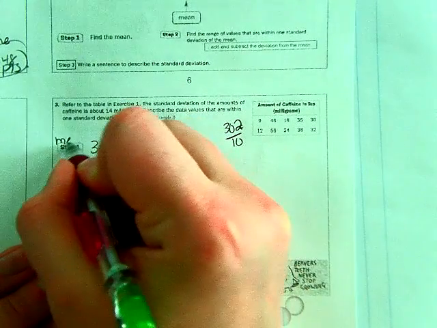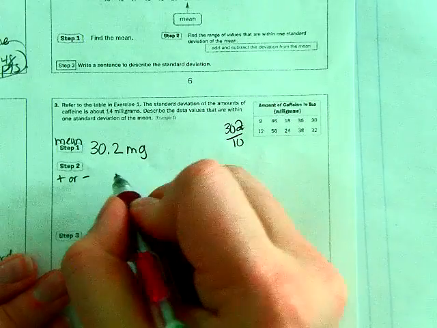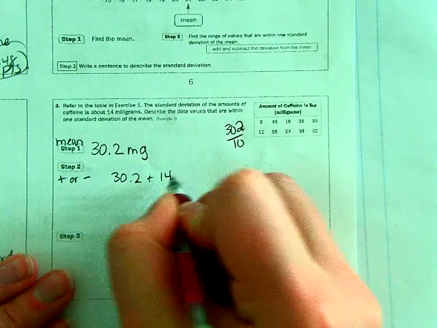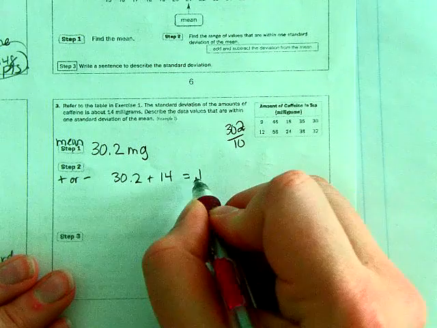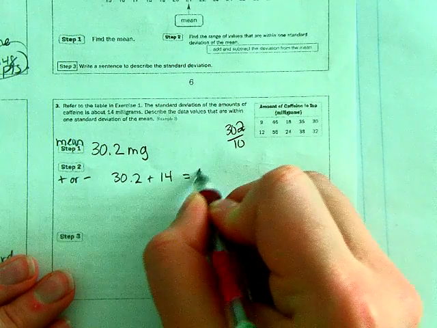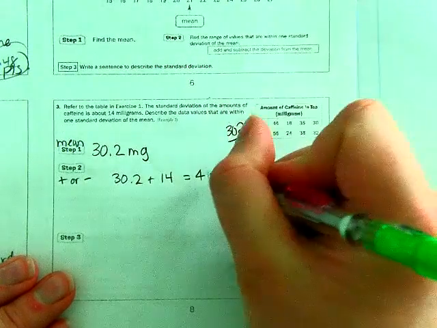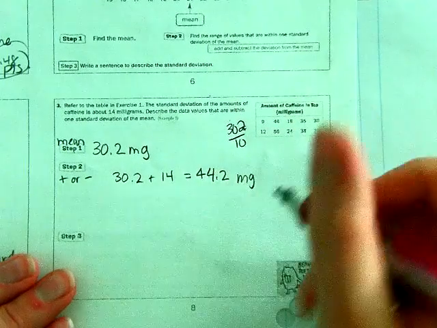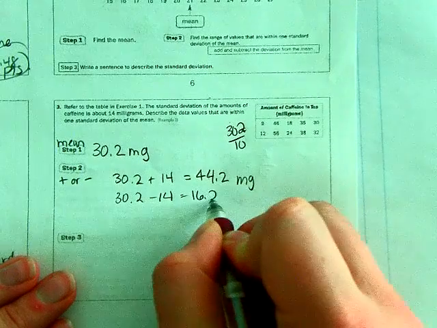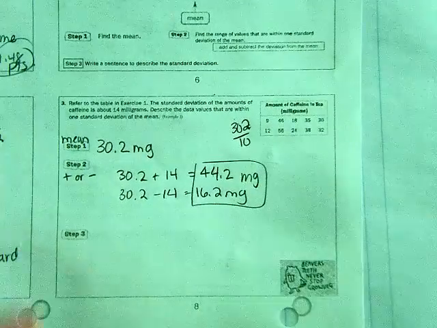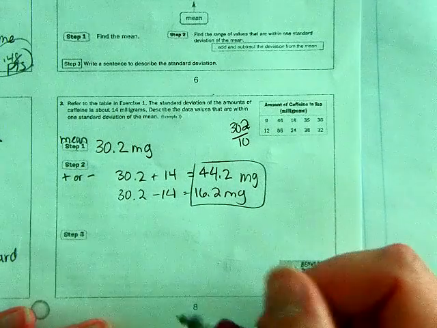So step 1 was find the mean. Step 2 is going to be add or subtract the standard deviation. So 30.2 plus our 14 will give us our high amount of caffeine, 44.2 milligrams, and 30.2 minus 14 is 16.2 milligrams. So here is our most likely range of caffeine values.